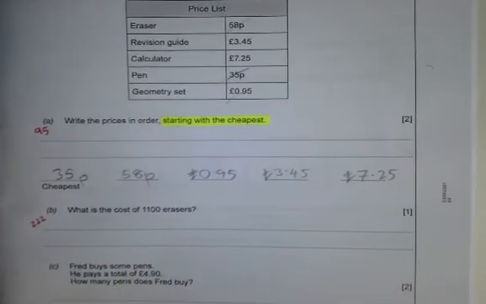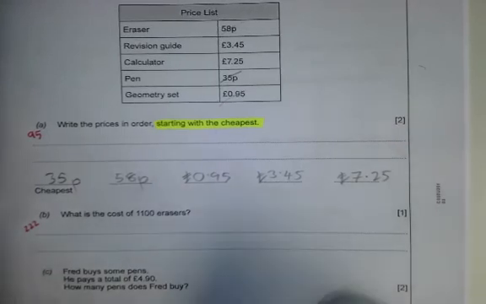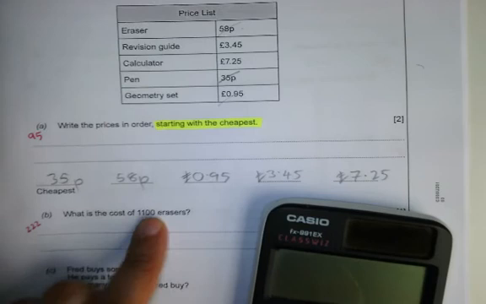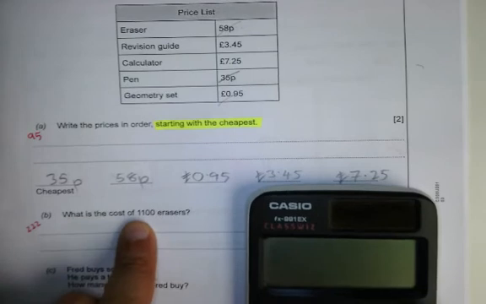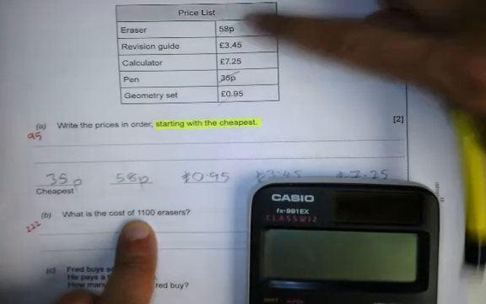Part B, what is the cost of 1,100 erasers? Now remember, you have a calculator for this paper. I would imagine an awful lot of you could do that sum anyway, but when you are doing a calculator paper, use the calculator for everything. It doesn't matter if it's 2 add 3, use the calculator for it. Okay, so we want to buy 1,100 erasers, and we know they're each going to cost 58p.